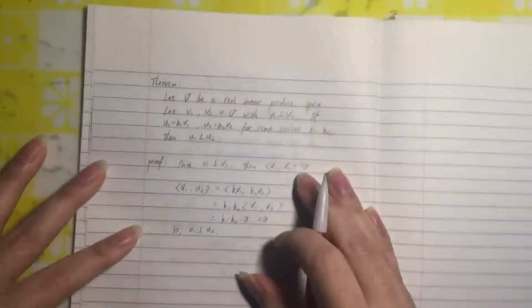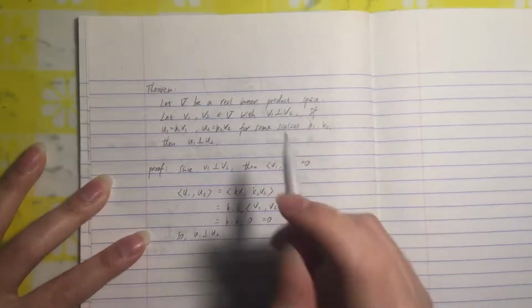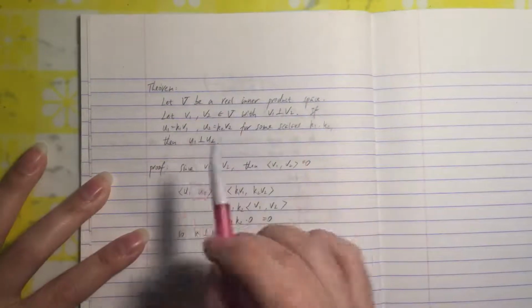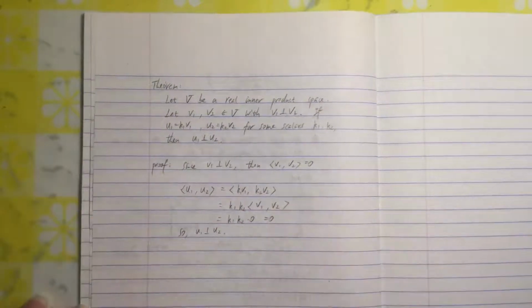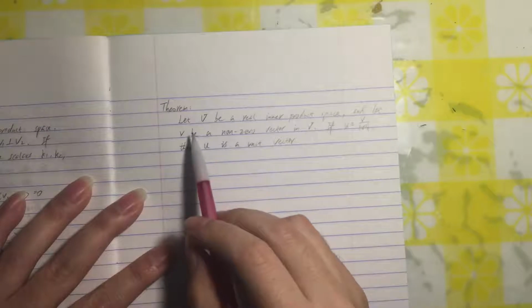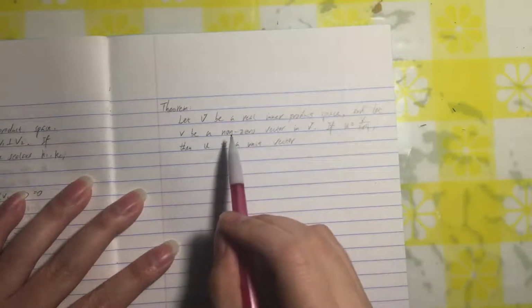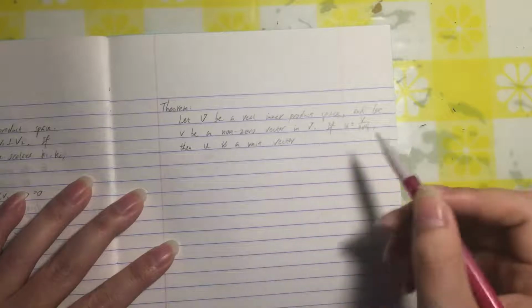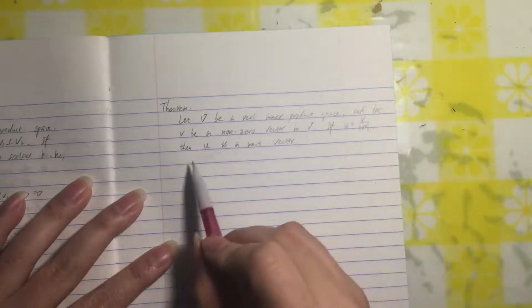So, if v1, v2 are orthogonal vectors, by multiplying v1, v2 by any scalars, the resulting vectors are still orthogonal. Next theorem: let V be a real inner product space, and let v be a non-zero vector in V. If vector u is v over norm v, then u is a unit vector.